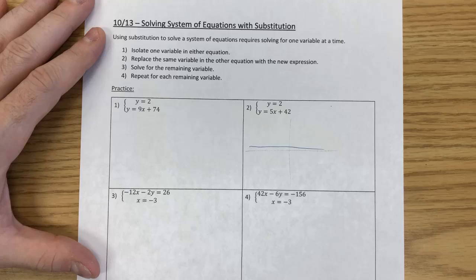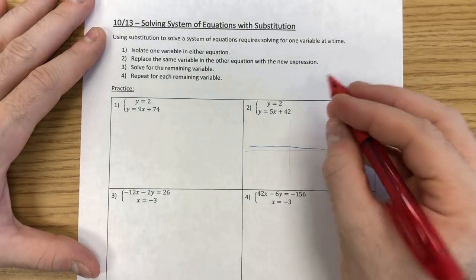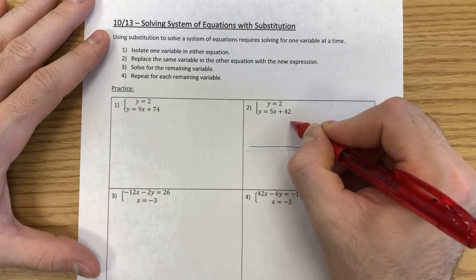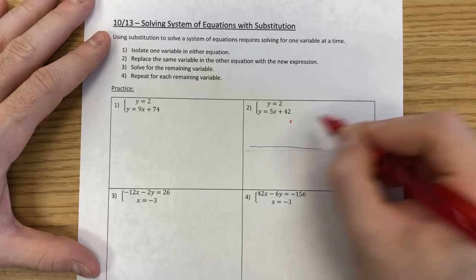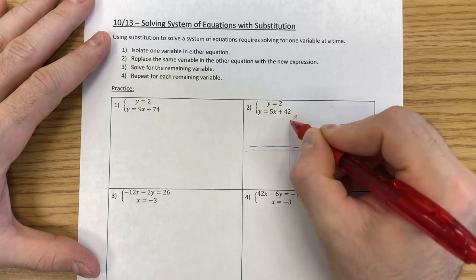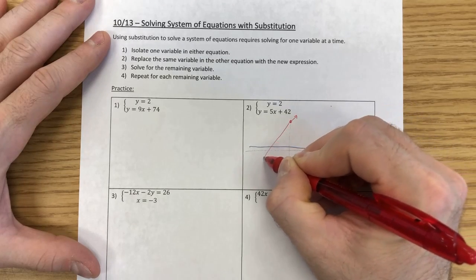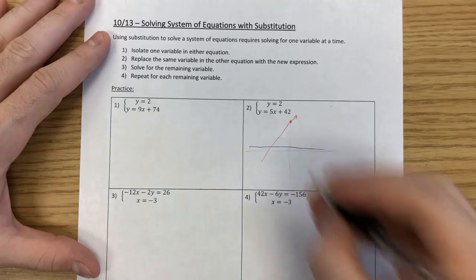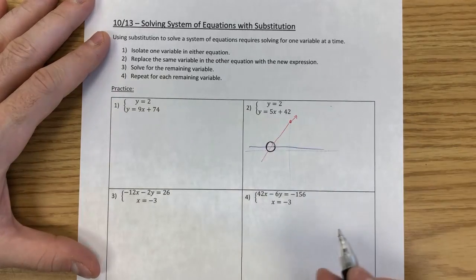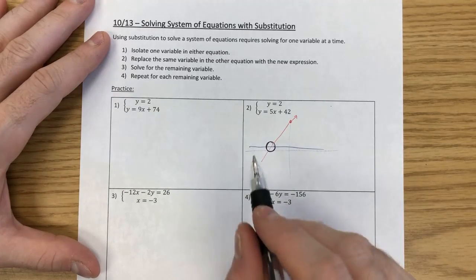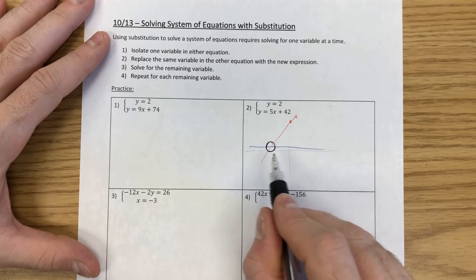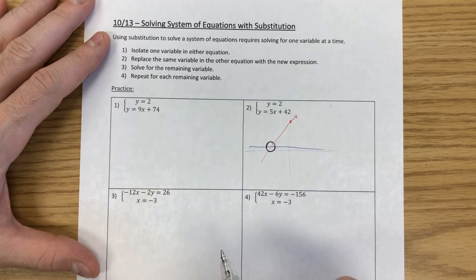My other line, y = 9x + 74, is going to intercept way up here, and it's going to continue to go up. At some point right here, those lines are going to cross, and I want to see where. So I know it's going to be a negative x and a positive y.